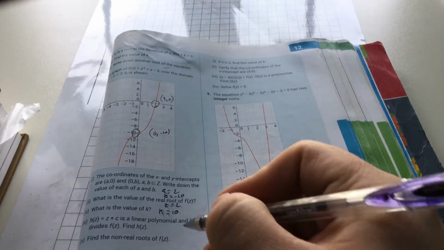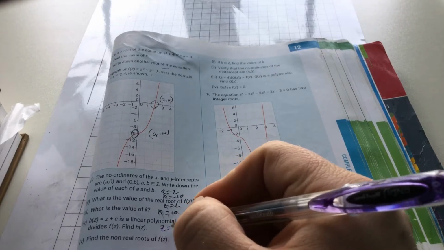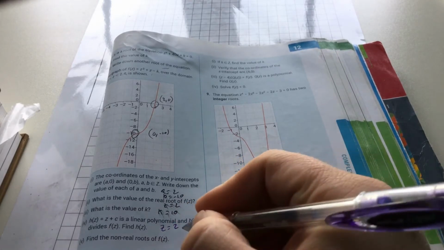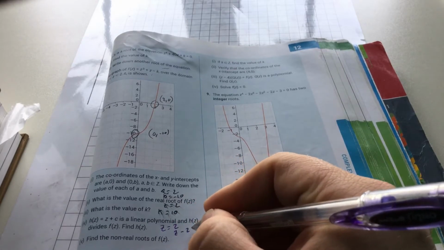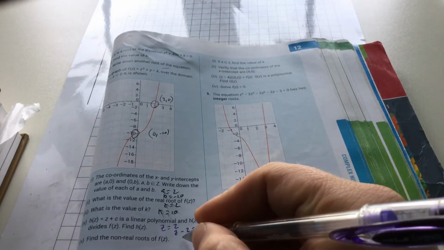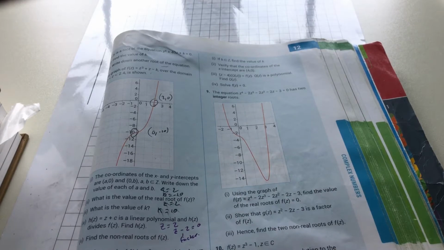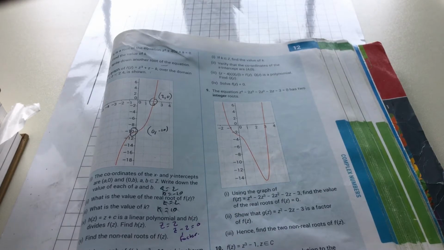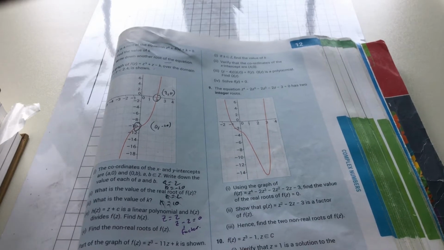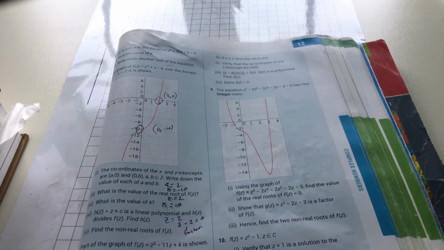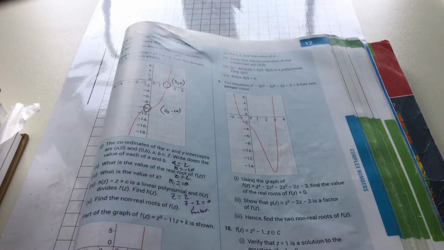So if z equals 2, z minus 2 is the factor. And that's h of z is z minus 2. It's that simple. Then find the non-real roots of f of z.